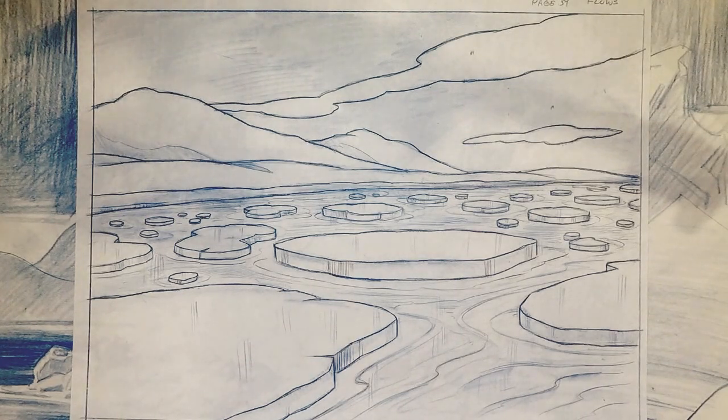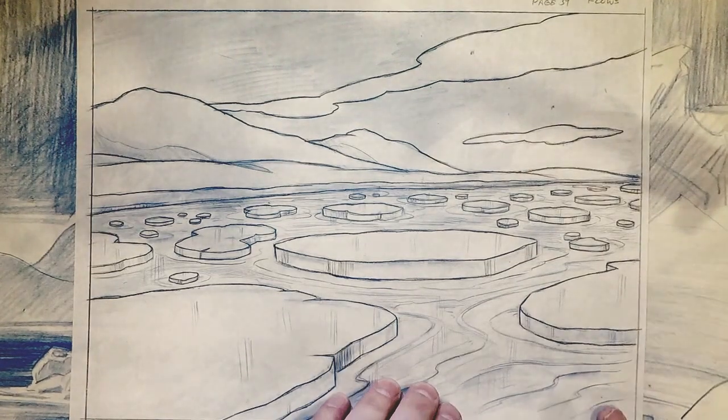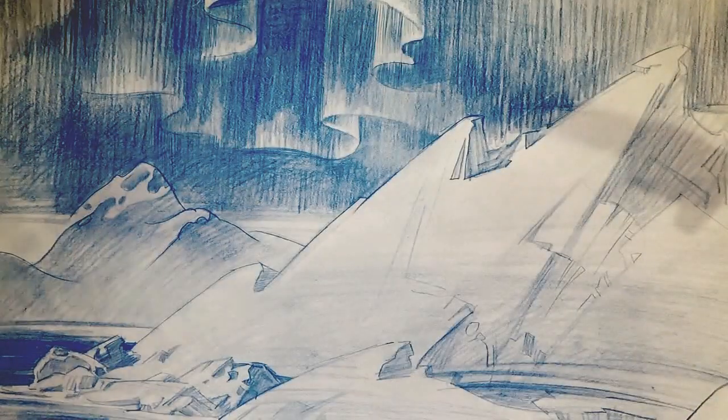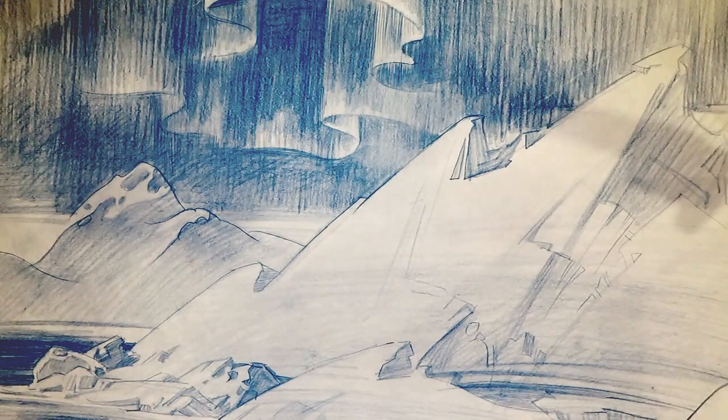Here's an idea again of showing you the cartoony version and then the more realistic version. This is a Bogus icebergs, you know, the edge of the ice flows from a Bogus cartoon. And here's a similar sort of thing from a Widget cartoon.